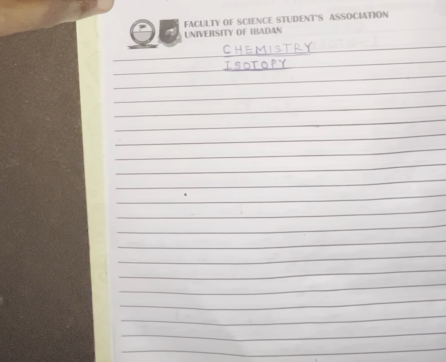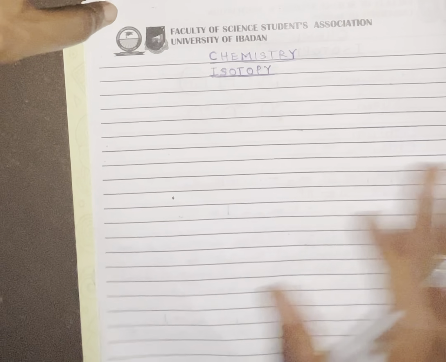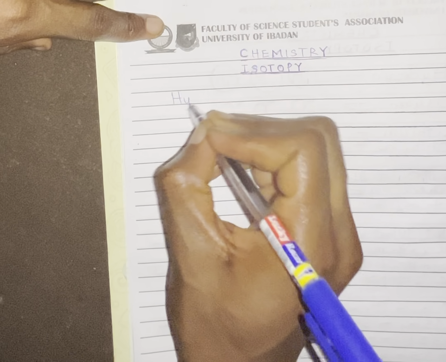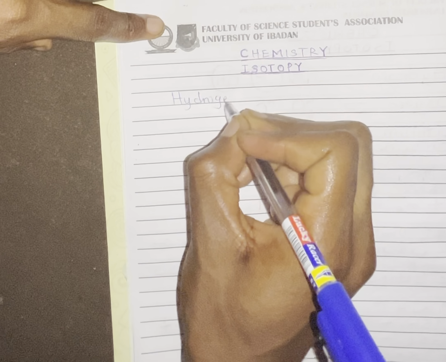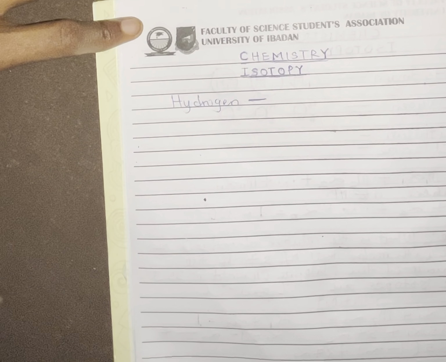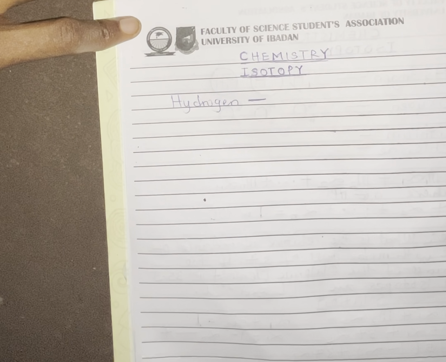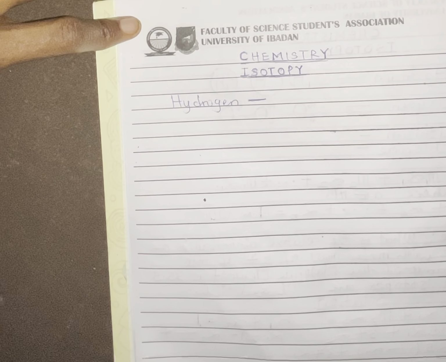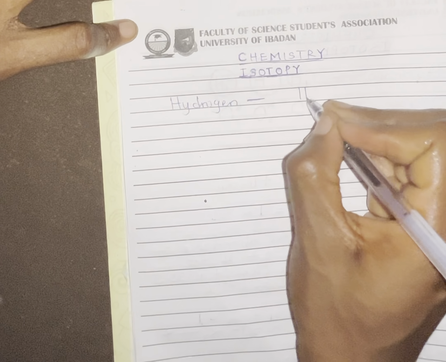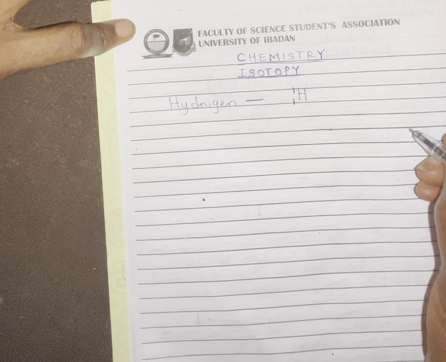Examples of atoms that are not alike in every aspect in their element are hydrogen. Hydrogen is an element with atomic number 1 and mass number 1, but it can occur naturally in three isotopic forms, which are hydrogen 1, which is called protium.